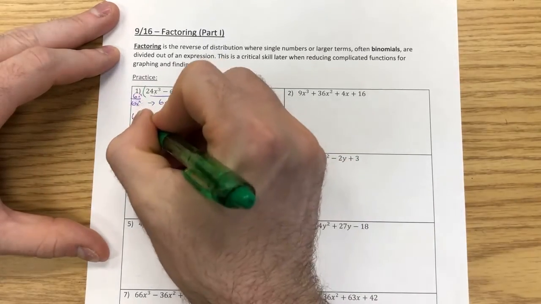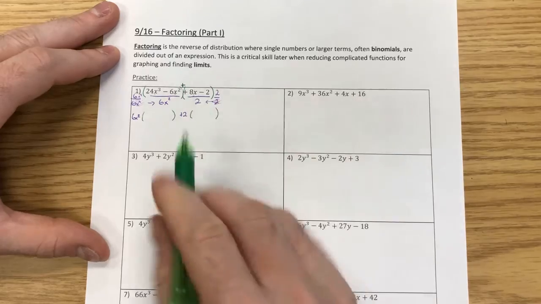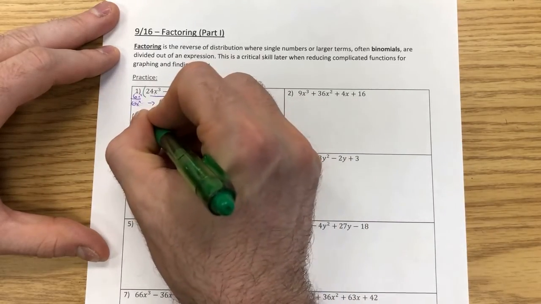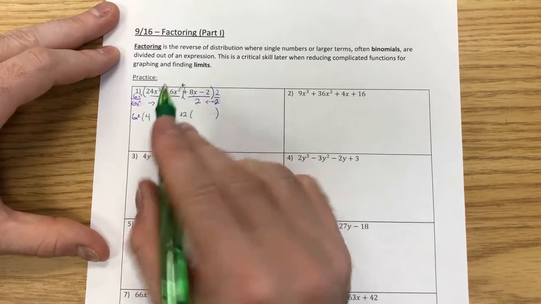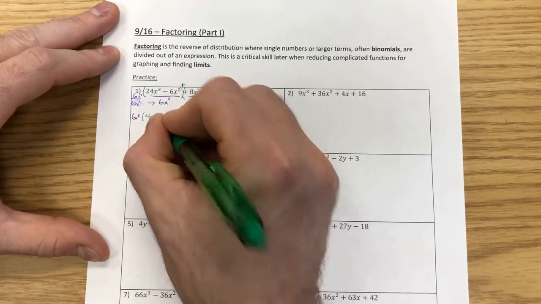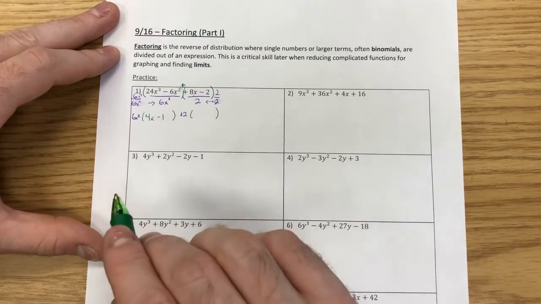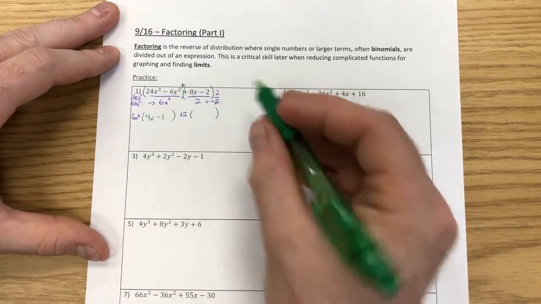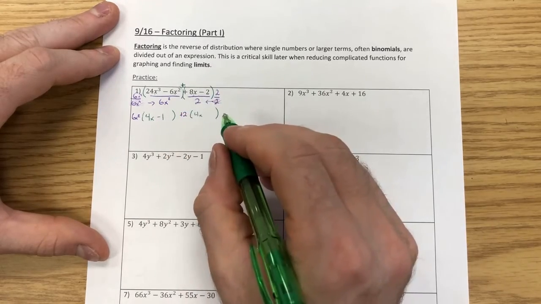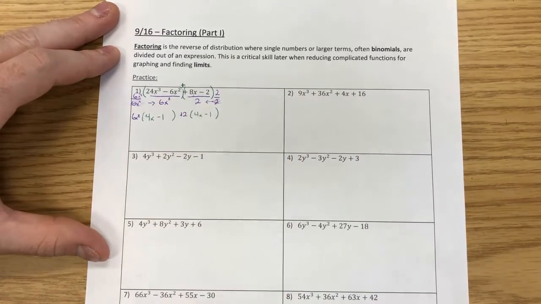And after I divide and I simplify what's in these equations, 24 divided by 6 gives me 4. I took away 2 of the x's. Negative 6 divided by 6 is 1. I took away all the x's. 8 divided by 2 is 4. Negative 2 divided by 2 is 1.